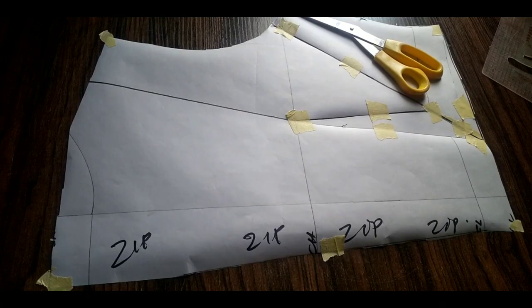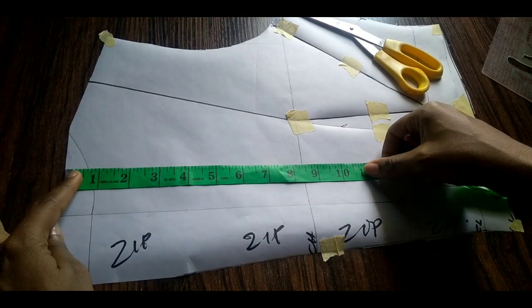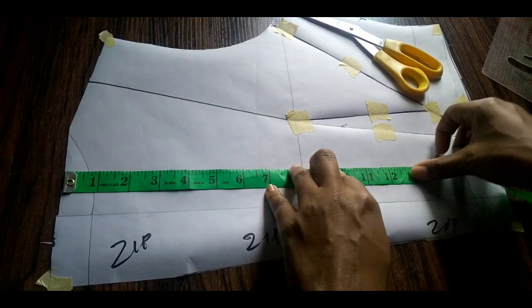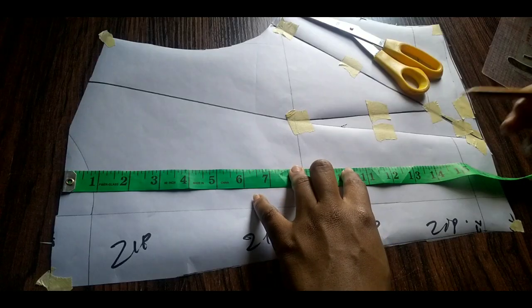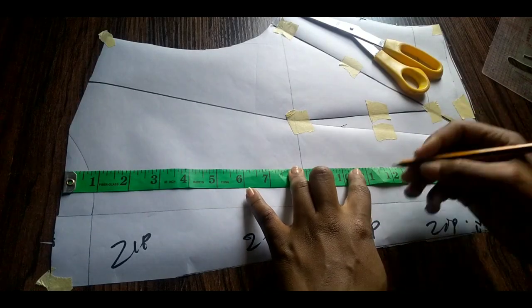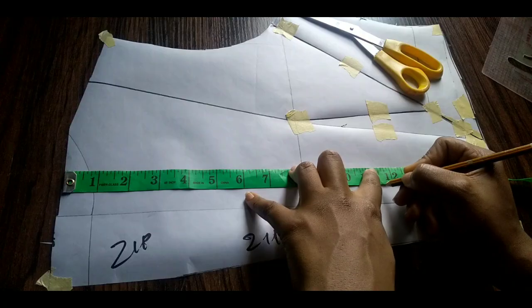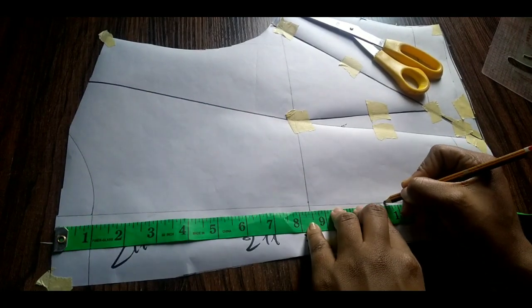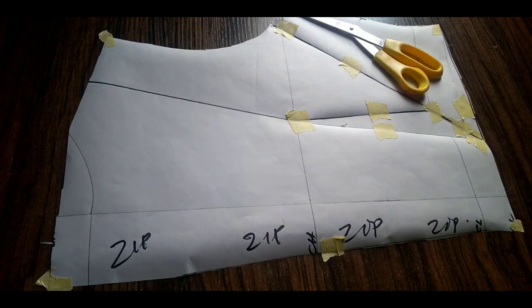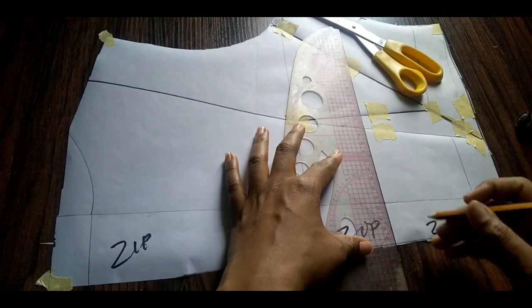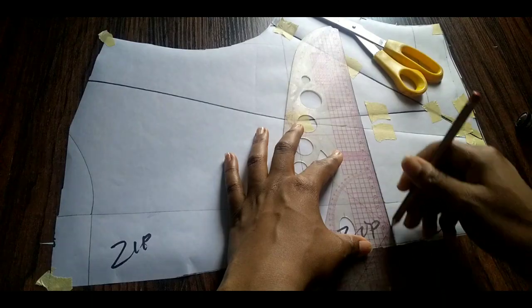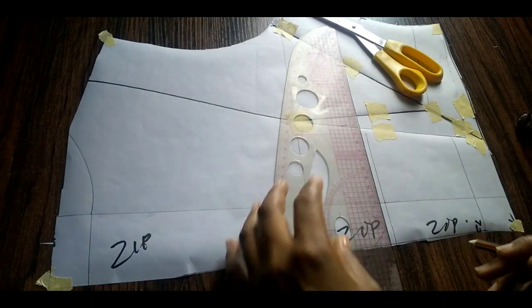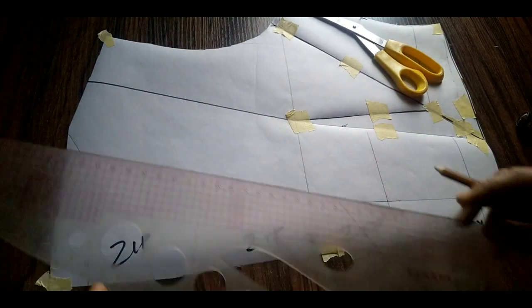So at this point now, I want to create the neckline of the back. Using my tape, the only thing I didn't do here, sorry, is cut out the neckline. From this point, you're going to determine how deep you want your neckline to be. I'm going to use 11.5 for mine because I want the back neckline to be very, very deep. It depends on the kind of neckline you want. I'm going to use my pencil to draw the straight line so I can know where that 11.5 stops.